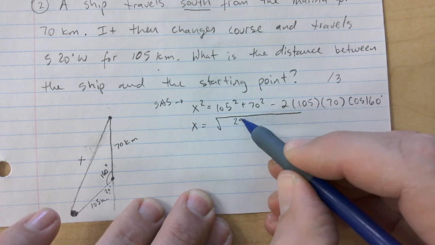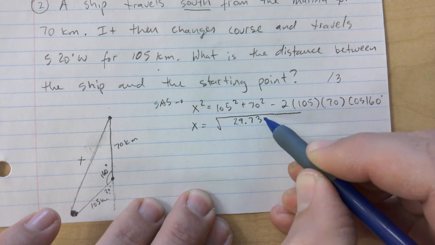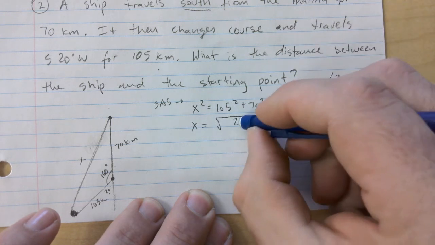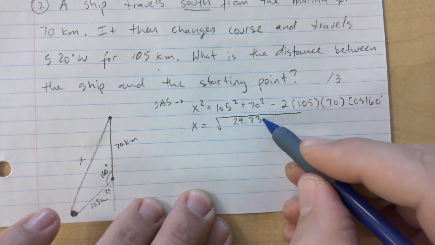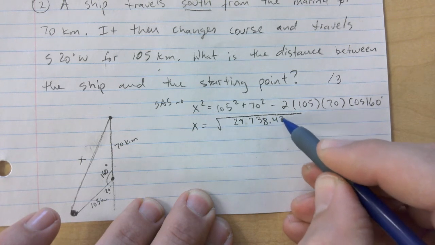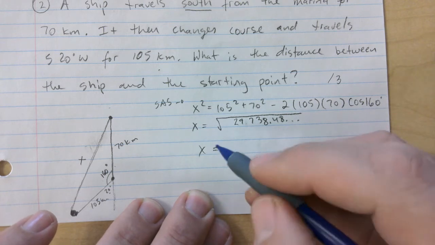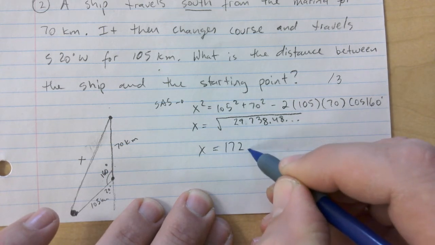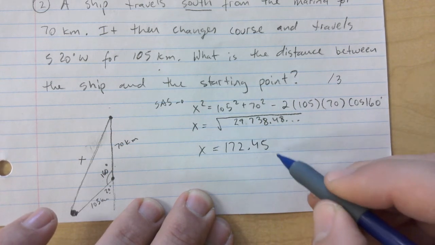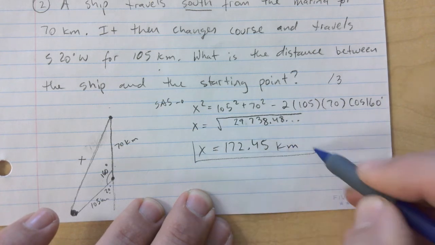And you get 29,738.48, and it keeps going. Take the square root of that, you get 172.45 rounded.